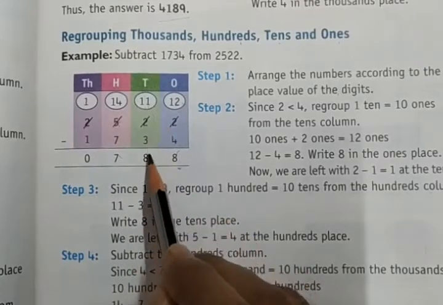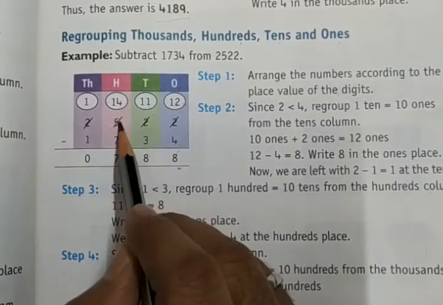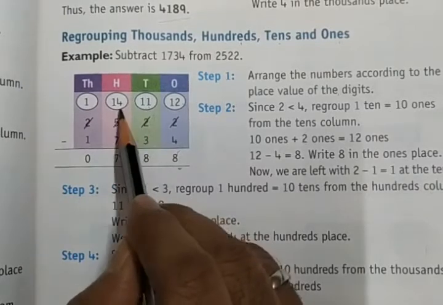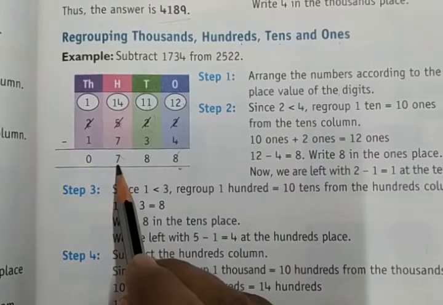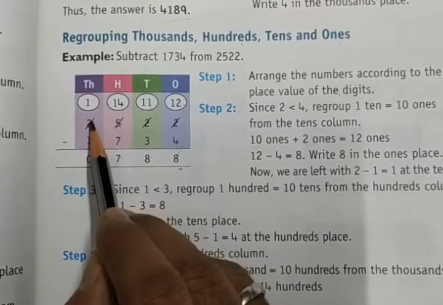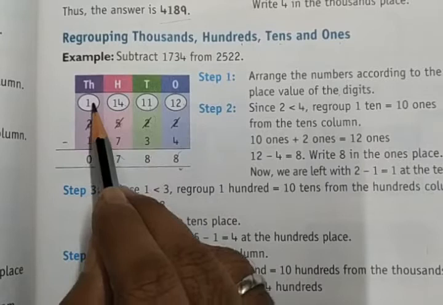11 minus 3 is 8. Then it will become 4 here. Out of 5 we have borrowed 1, so it will become 4. Then you have to borrow 1, so it will become 14. 14 minus 7 is 7. Then 2 was there, you have borrowed 1, so it will become 1. 1 minus 1 is 0.